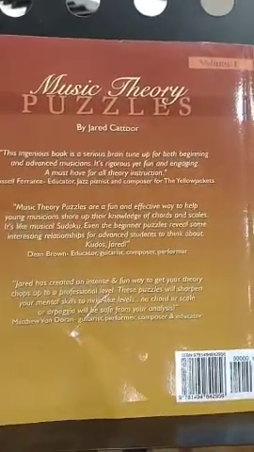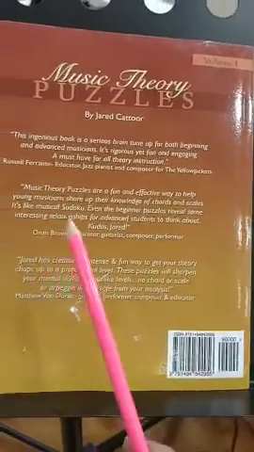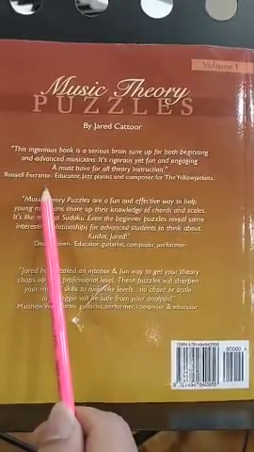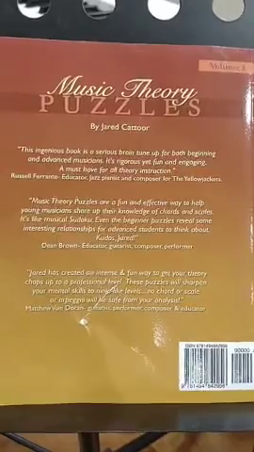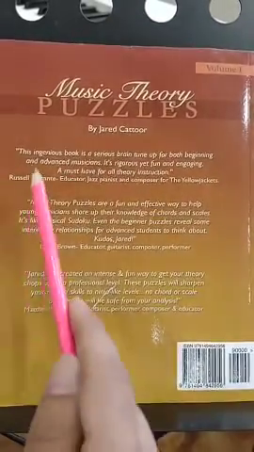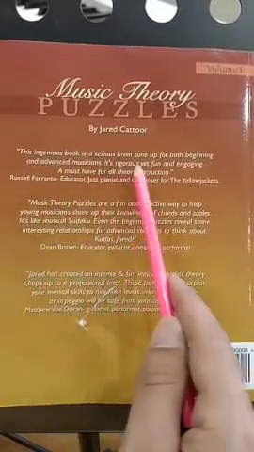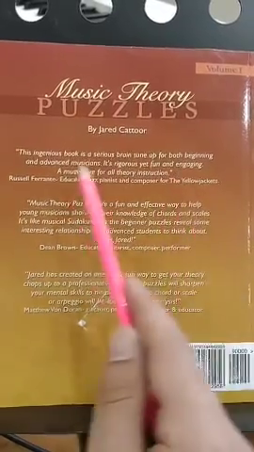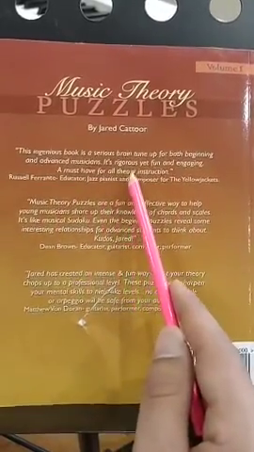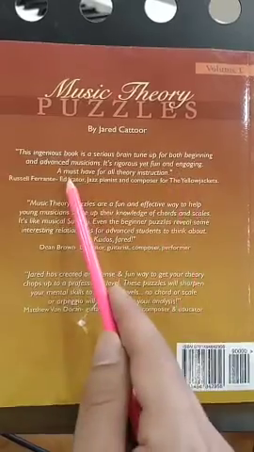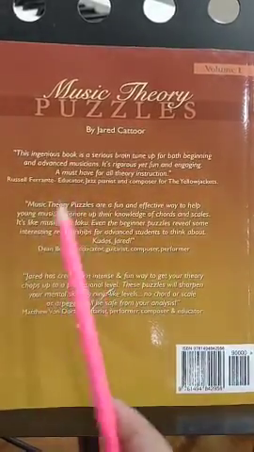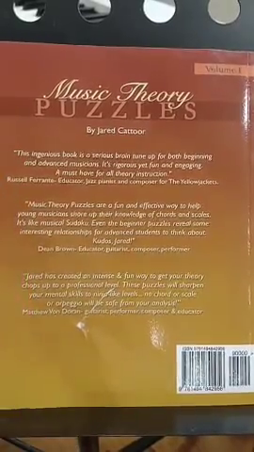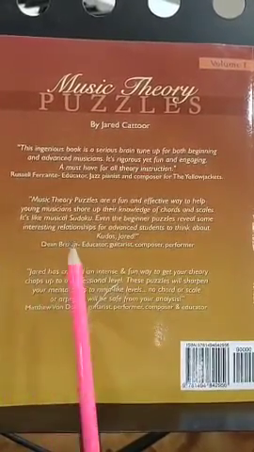Let's check this out. This is just a test book, but I've had a few amazing people write for me here. So we got Russell Ferrante of the Yellowjackets, one of the coolest fusion bands in the world. He says, this ingenious book is a serious brain tune-up for both beginning and advanced musicians. It's rigorous, yet fun and engaging, a must-have for all theory instruction. I agree, Russell. Thank you so much. I appreciate you so much for endorsing my book. You're one of the coolest, nicest people I've ever met.